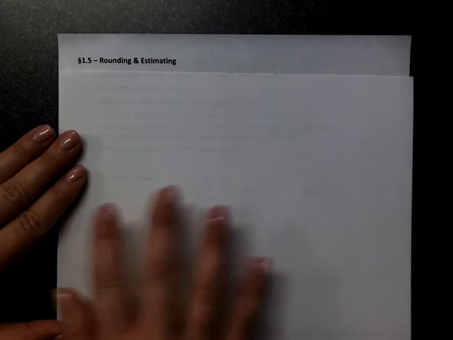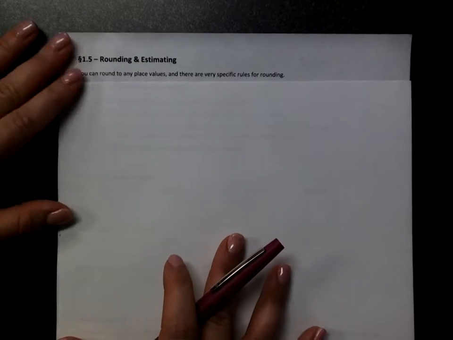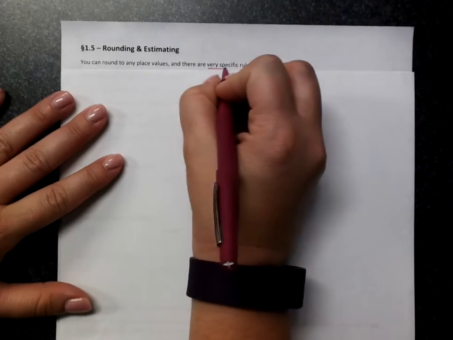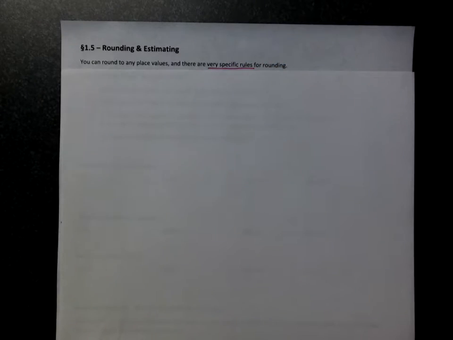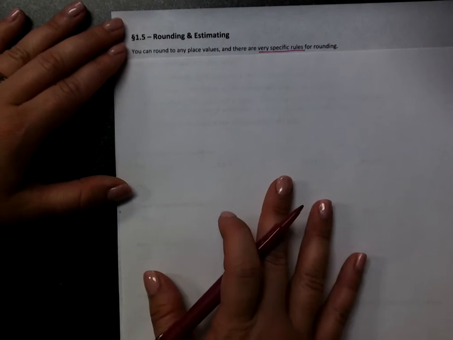This is section 1.5, going back on rounding and estimating. So we're going to learn officially how to round and use that to help us estimate. You can round to any place value, it doesn't matter, but there are very specific rules for rounding. So you have to follow the steps for rounding very carefully.